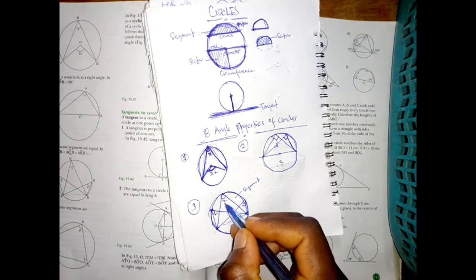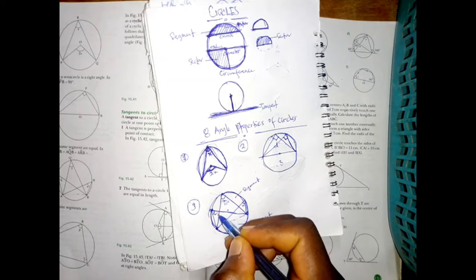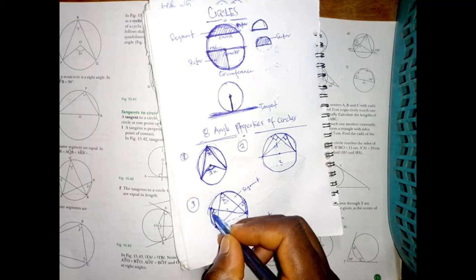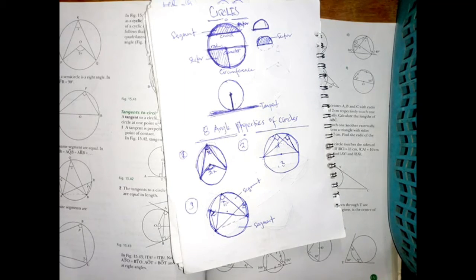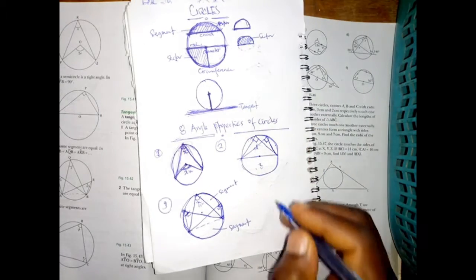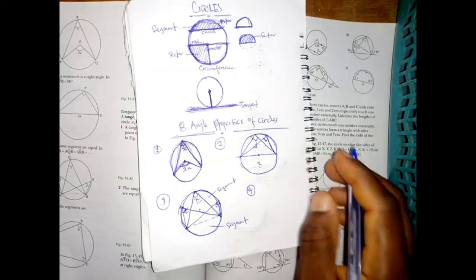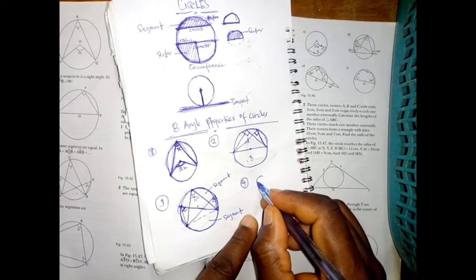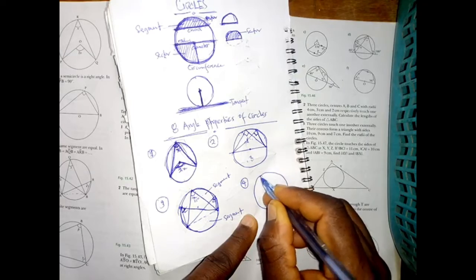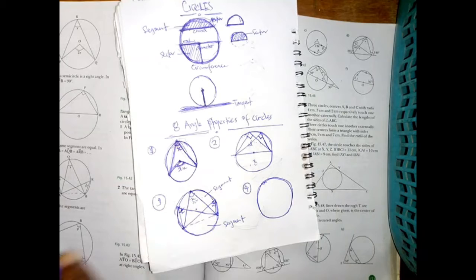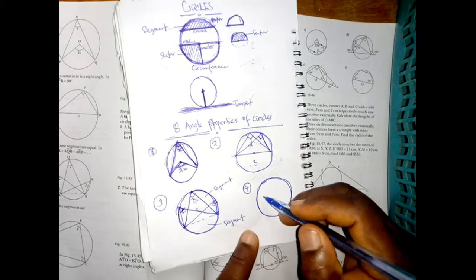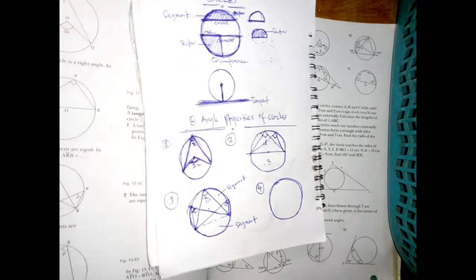So if you have 25 degrees here, here will also be 25 degrees, here also will be 25 degrees. So that's the third angle property. Then the fourth angle property, looking at a circle, is angles in opposite segments are supplementary. So let's take, for instance, this is what we have in this diagram here.